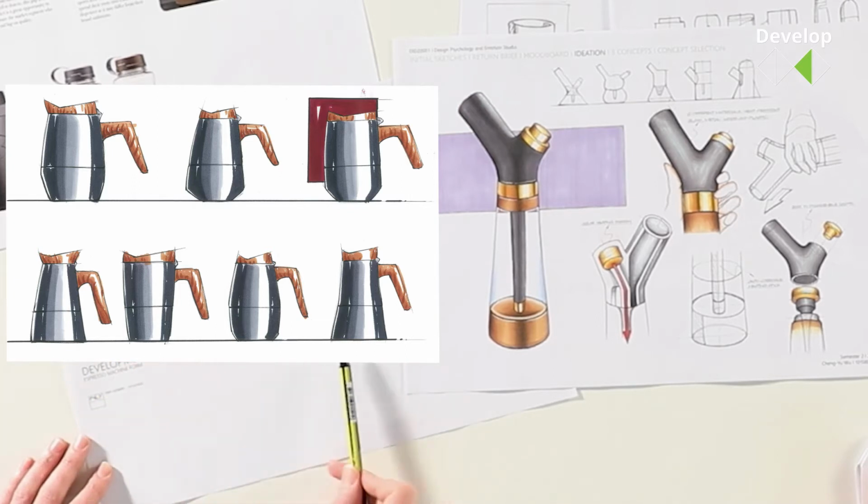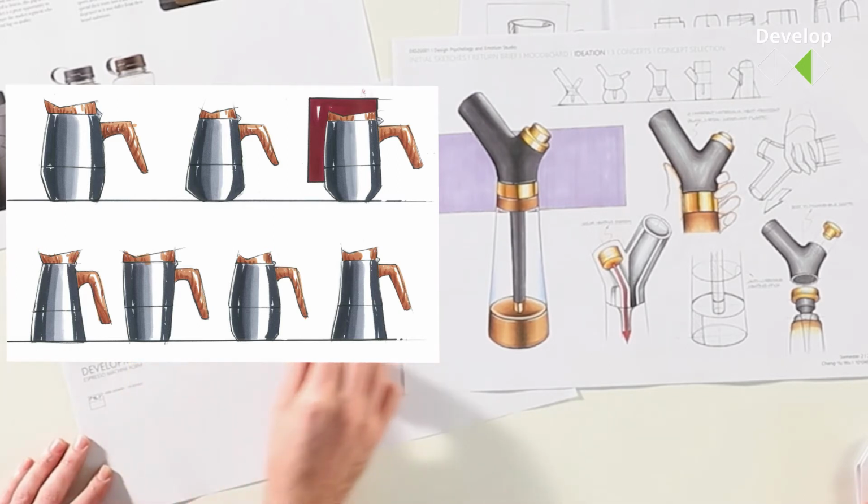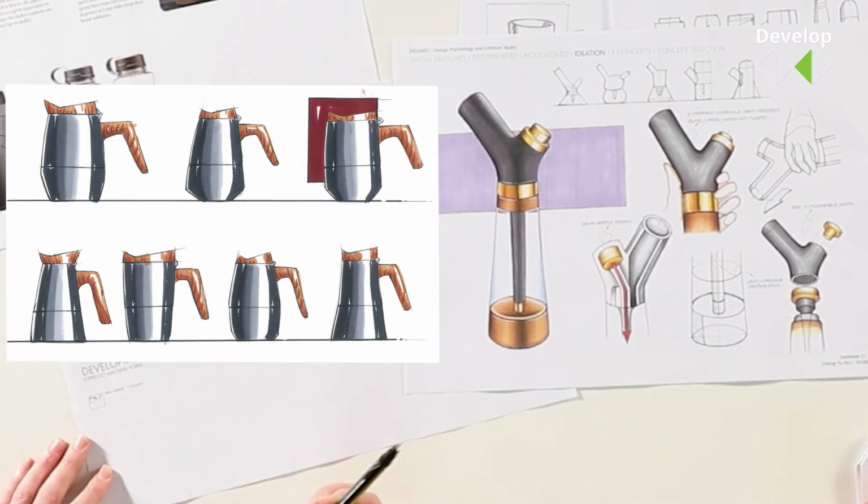And what again is nice about this is that we can go back to the return brief, and it's really easy to then make a judgment as to which of these is going to best fulfill the intent of the design project.